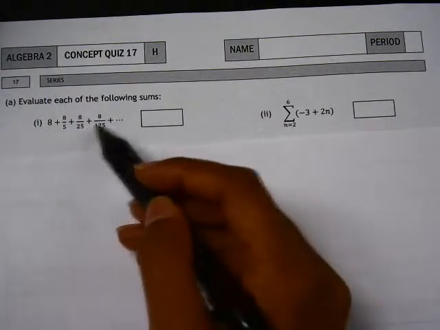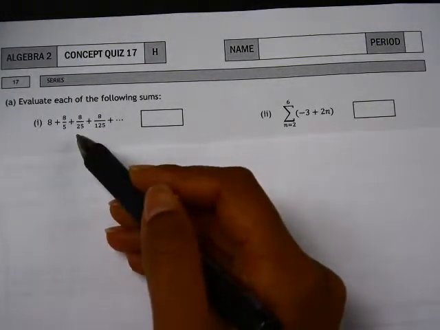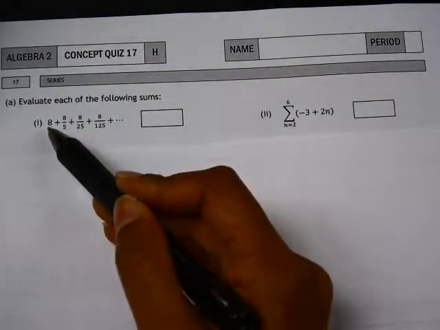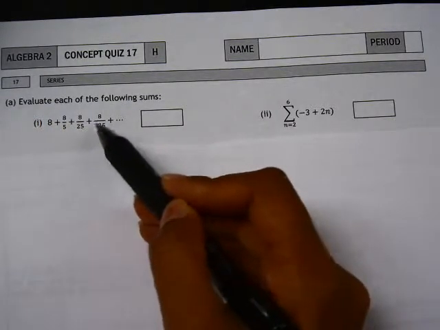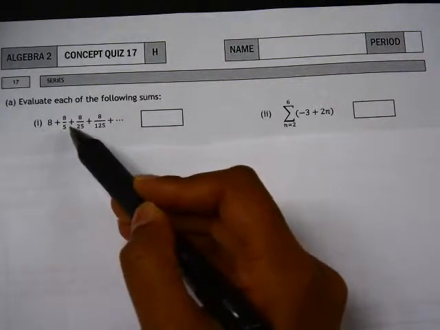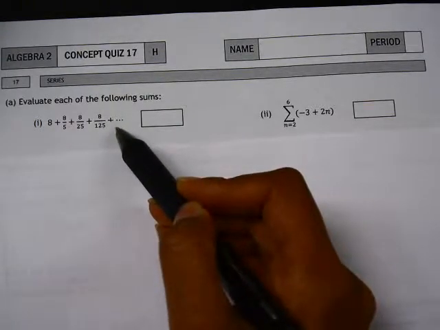When you look at a sum or a series, we want to first determine whether we have a geometric series or an arithmetic series. So in this case, 8 plus 8/5 plus 8/25, and so on. You can see here that each term is being divided by 5 to get the next term. So we have a geometric series.